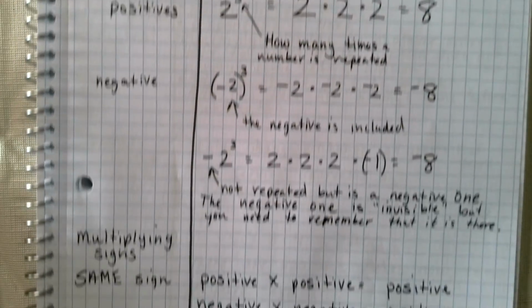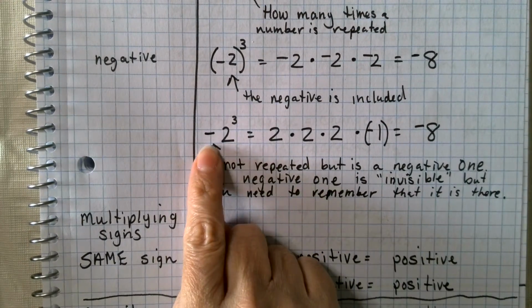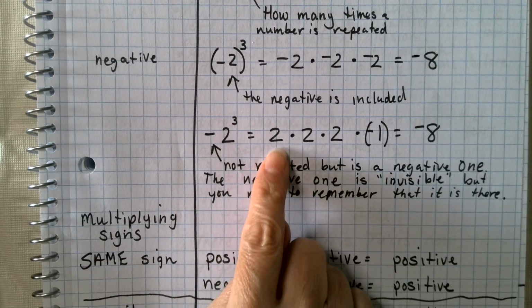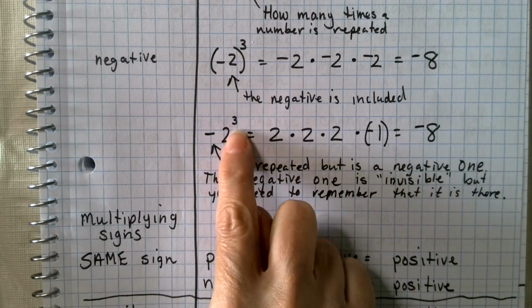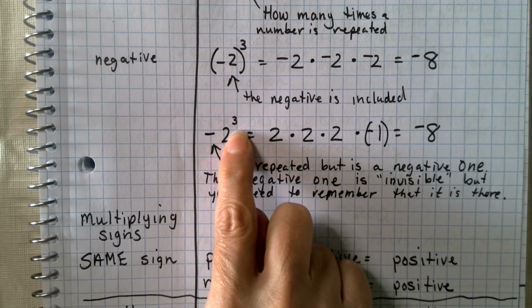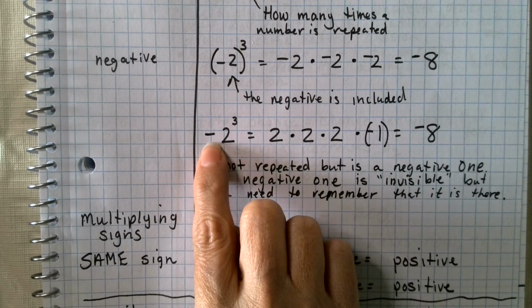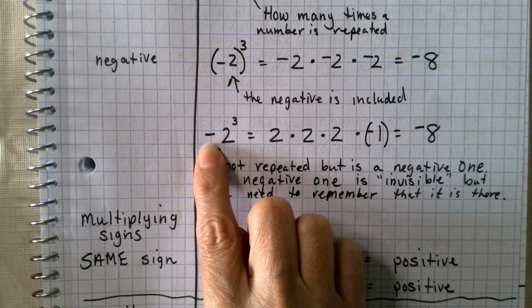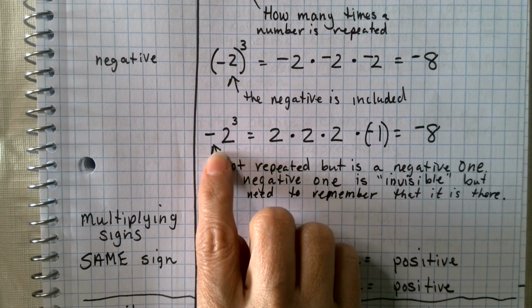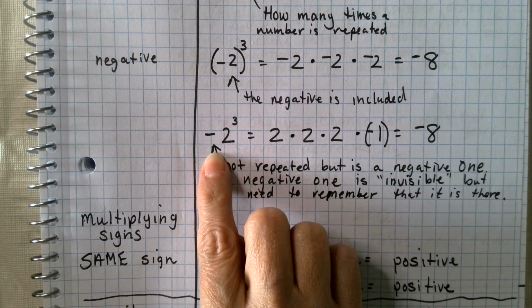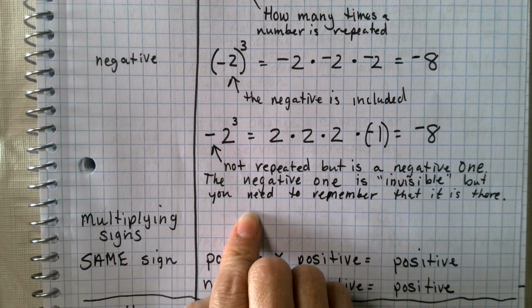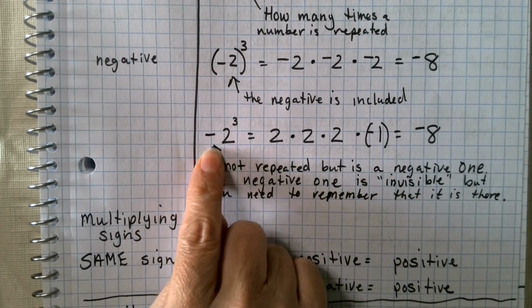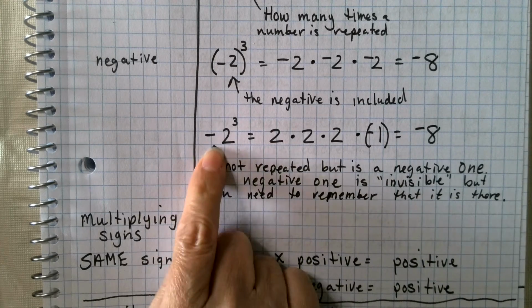If you see it where the negative is not included, the negative is just to the side, there are no parentheses, that means you're multiplying 2 times 2 times 2, 3 times as indicated, because there's 3 2's, but then you're multiplying it by a -1 at the end. So the negative is not included, it is added at the end. It is the negative of the multiplicative identity. It is an invisible one. We don't put that there's times a -1 there, but we should know it's there because the negative is not included in the parentheses.